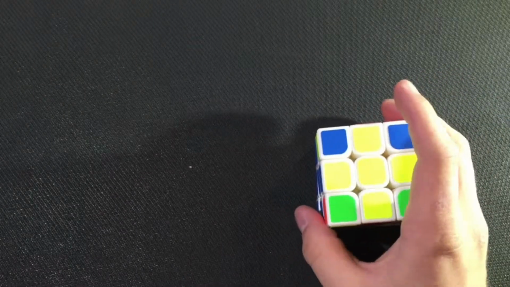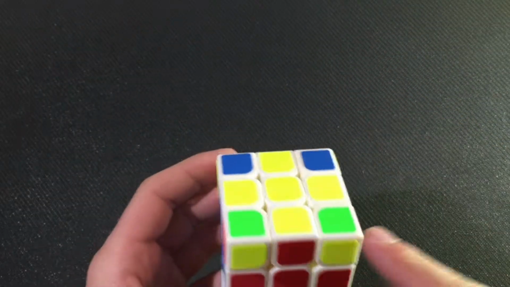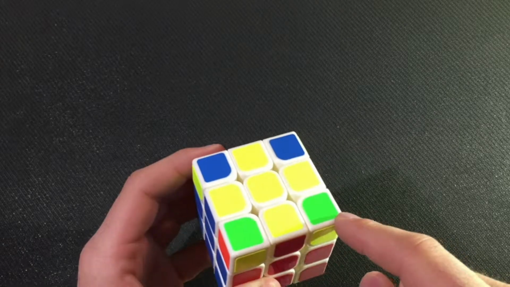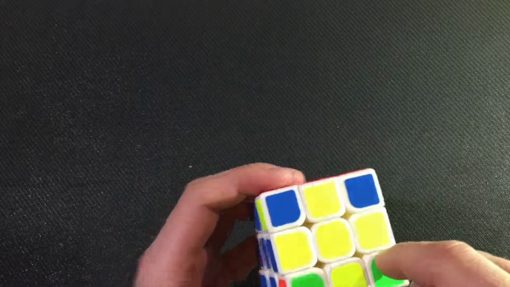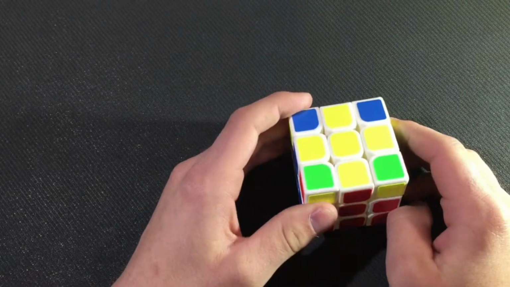And that is it. It's fairly simple, and now all that's left is to orient the corners in the correct spots and then make them all with the yellow on top. And that will solve the Rubik's Cube.